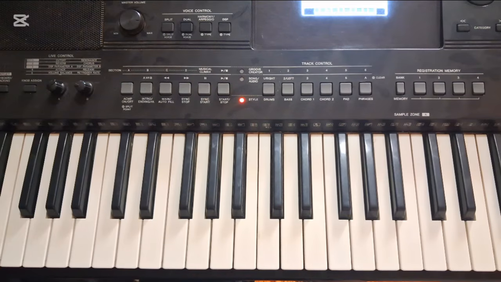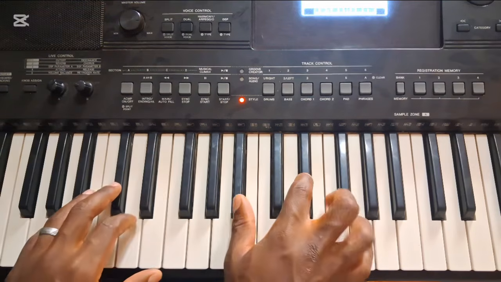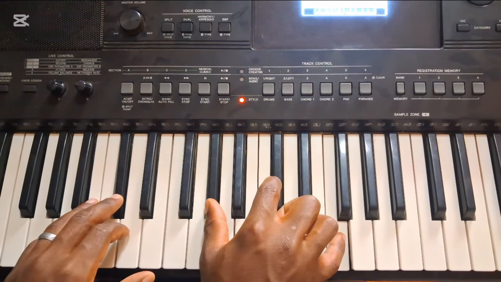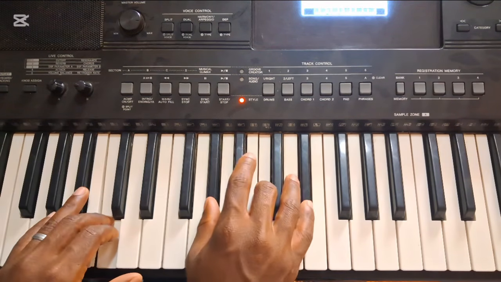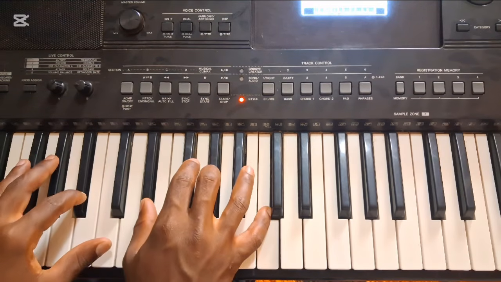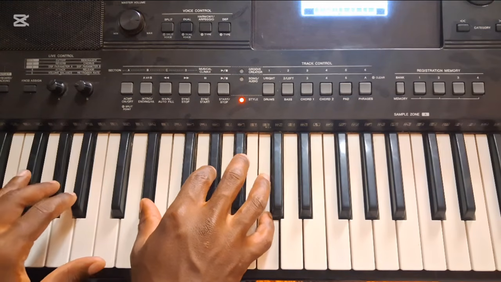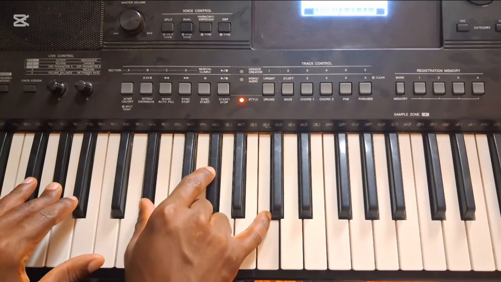Okay, so on the original key, on the key of G sharp, it says, You will never ever change. You are the Lord. You remain the same. It's quite easy, right?